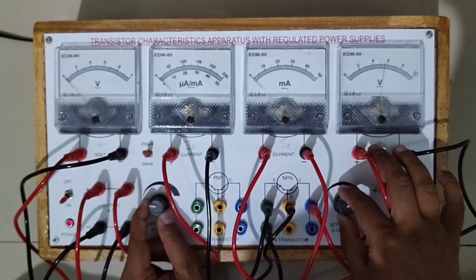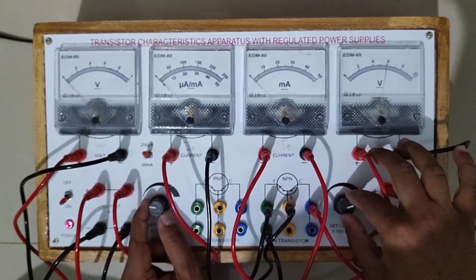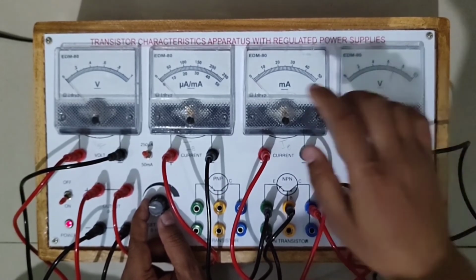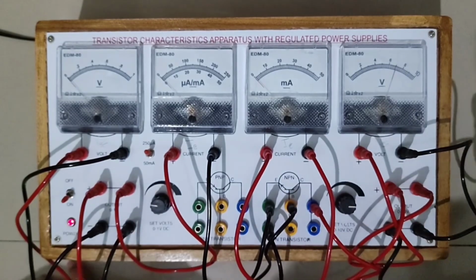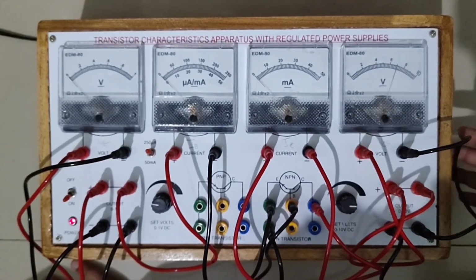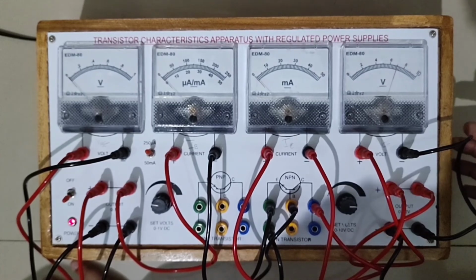Similarly for the third column, you can keep this fixed at 6. For the fourth column, you can keep it fixed at 7, change IB and measure IC, right? That will finish your 3 tables, and after that you can do calculations and plot the corresponding graphs.